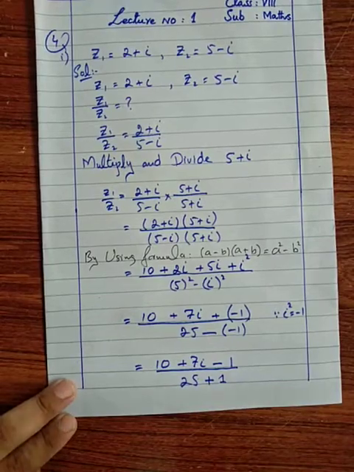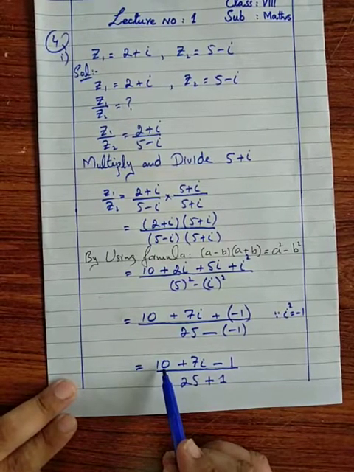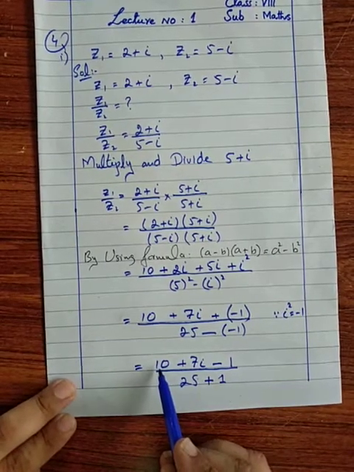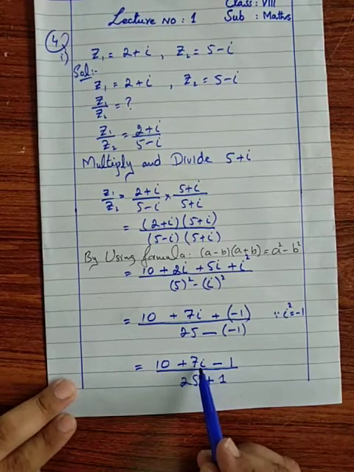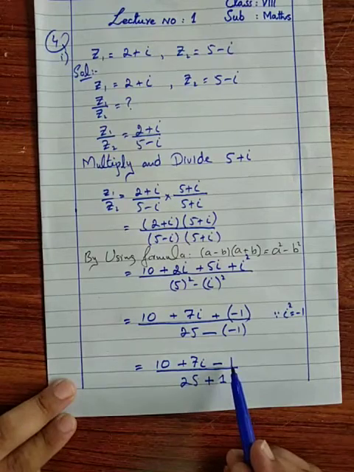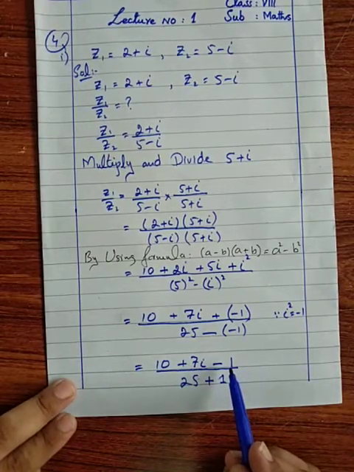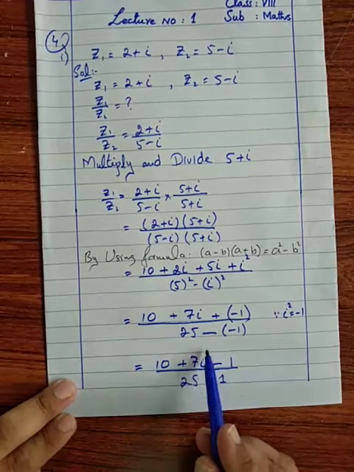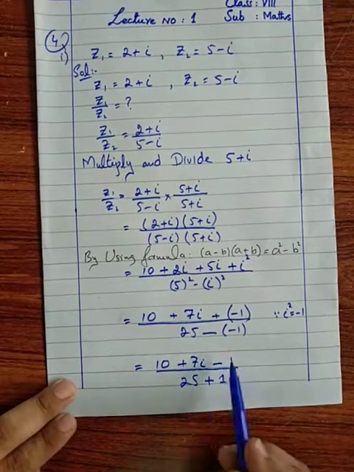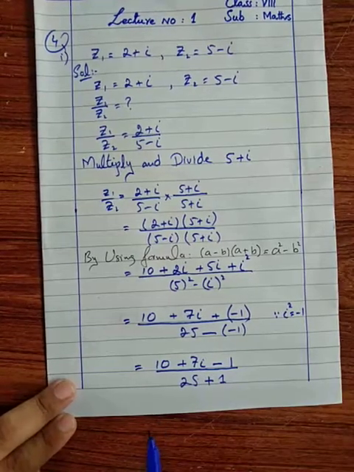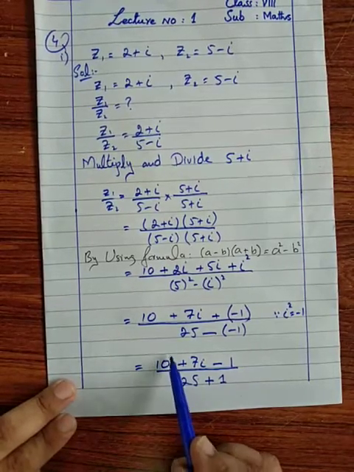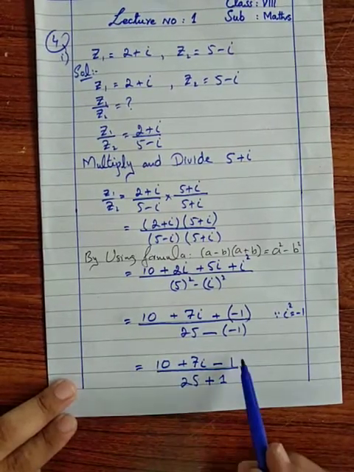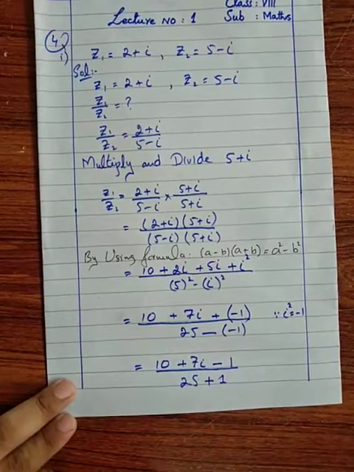After it, if we see, here is one number, that is 10, and here is the second number, which is 7 iota, and at the last that is minus 1. So we get the result that the numbers are actually not in an arranged form, not the same, because the 10 is without iota and the 1 is also without iota.